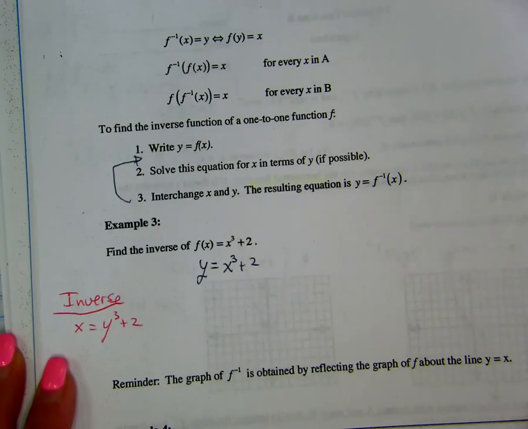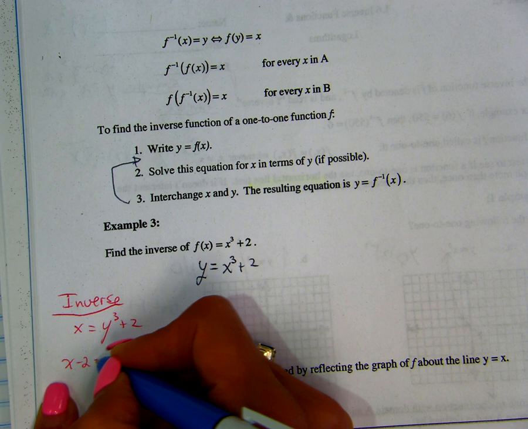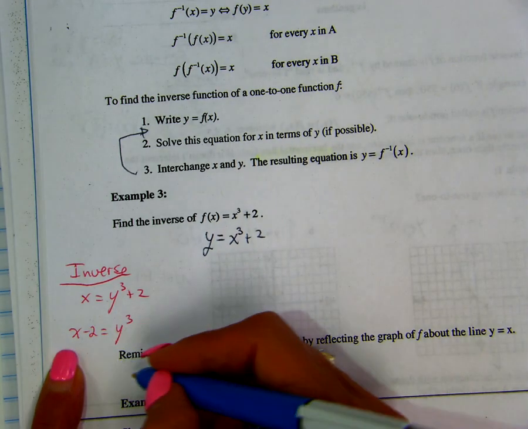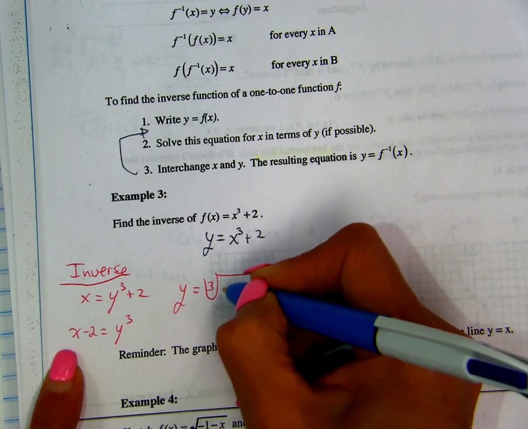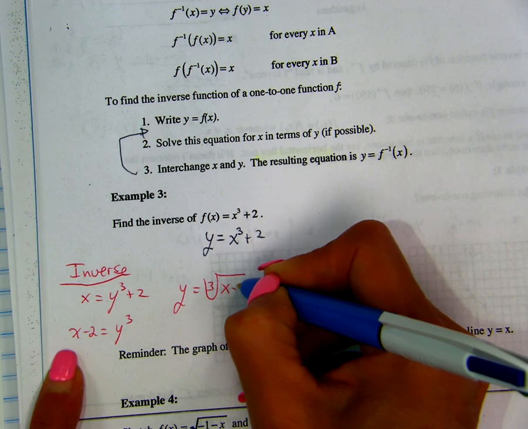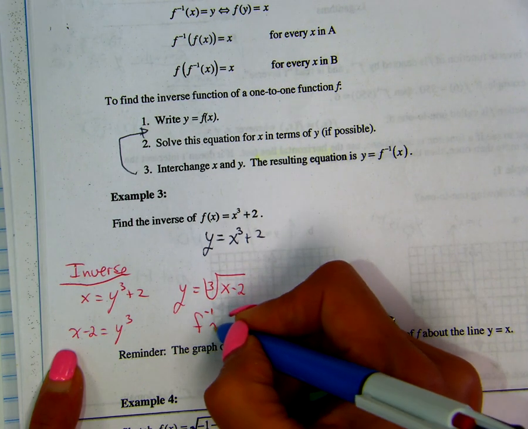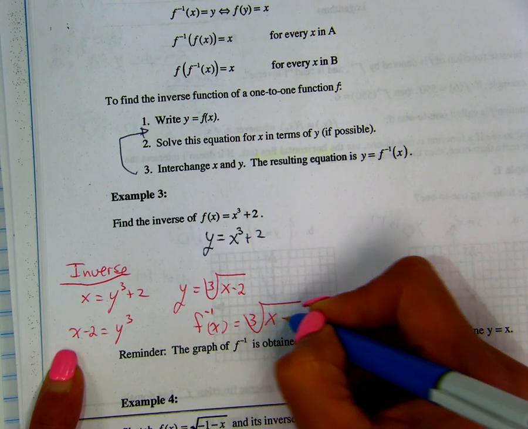And then I solve it for y. Subtract 2 from both sides. Isolate the y by taking the cube root of both sides, and I get y equals the cube root of x minus 2. So what is the inverse function? F inverse x is equal to cube root x minus 2.